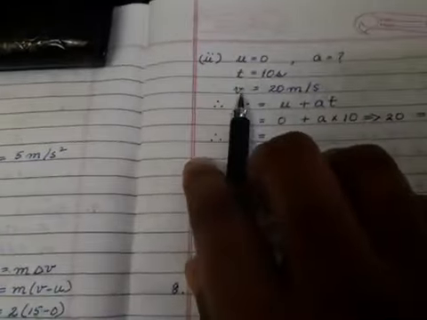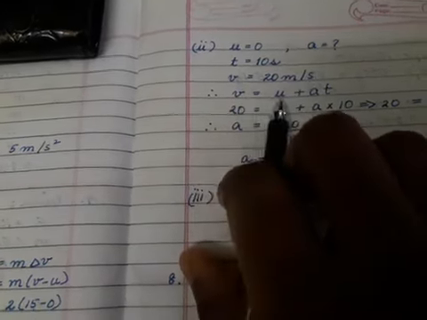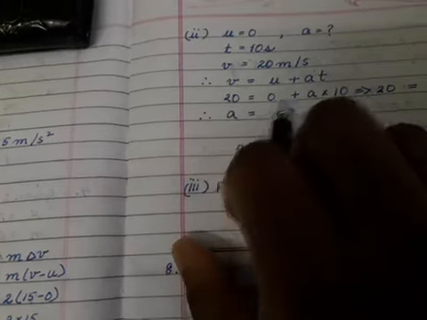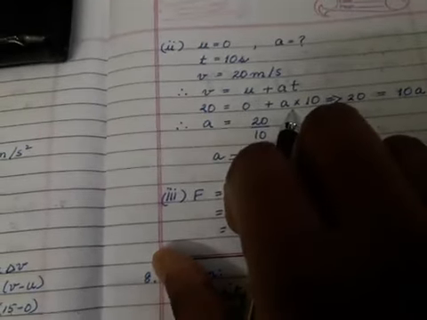So when the force stopped, the body started moving. So t is equal to 10 seconds, v is equal to 20 meter per second. Now v is equal to u plus at. So put v to be 20, u to be 0, and a we have to find from this equation, or directly you can use v minus u by t.